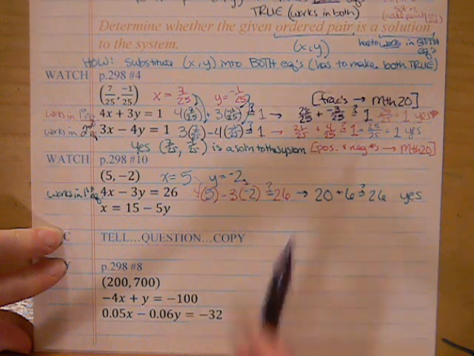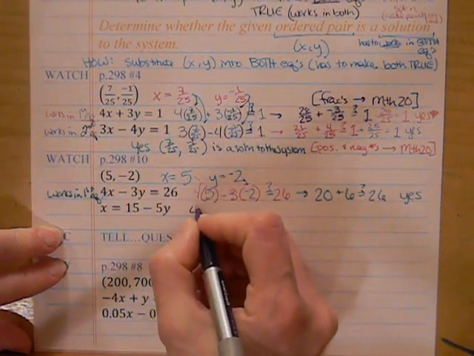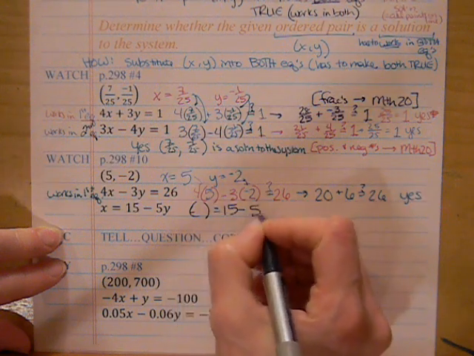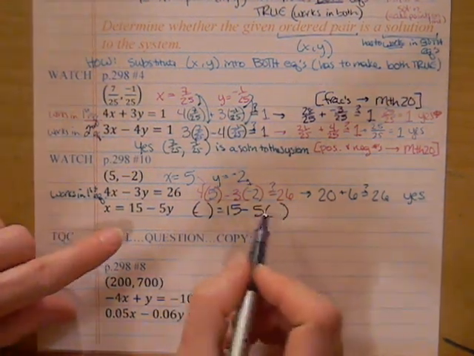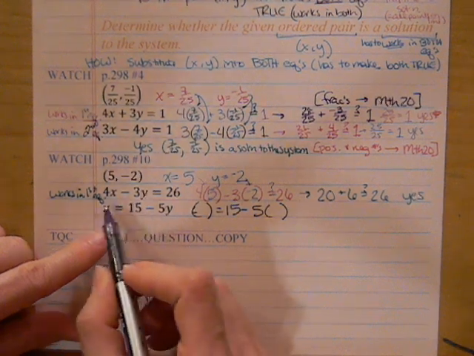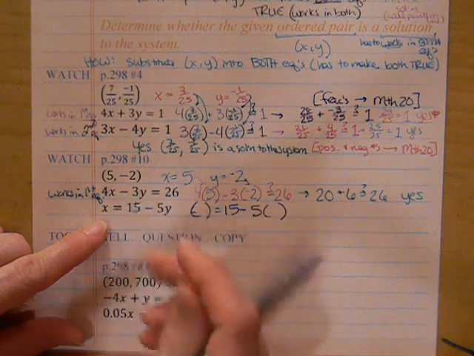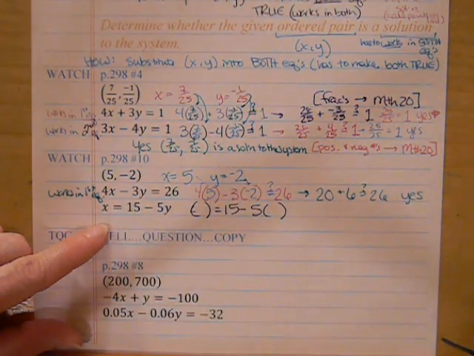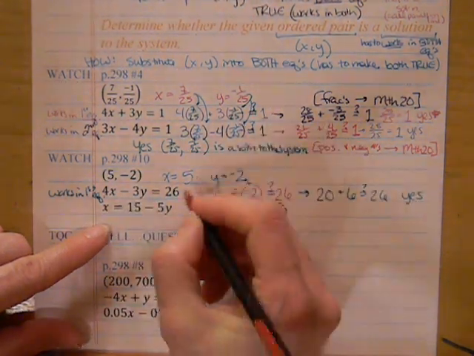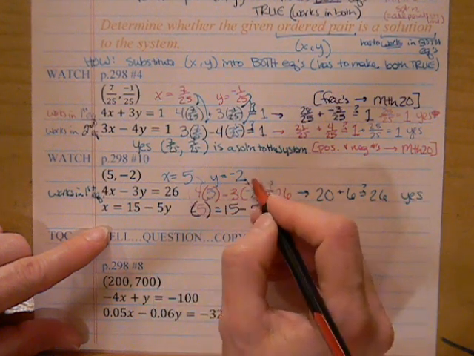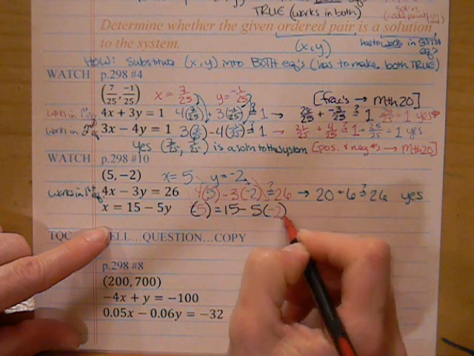See what happens in the second one. x equals 15 minus 5y. Different order of the equations, still a linear equation. We have the x and the y and the equal sign. Put 5 for x, -2 for y.